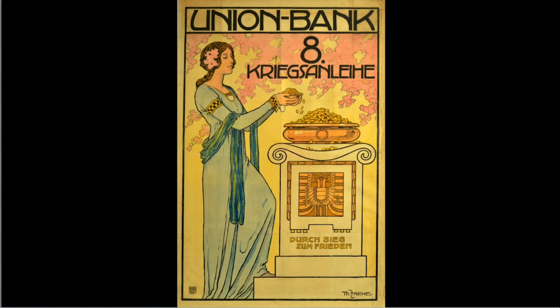Right? This is 1914 or so, and not too long after that Art Nouveau movement, which was really the last century. That was like the 1880s. So we've got this elegant young lady and a big bowl of coins. She's trying to raise money for the German bank, or probably more like Austrian. It feels like Vienna Secession.